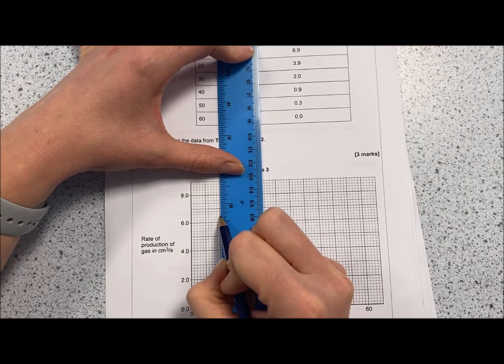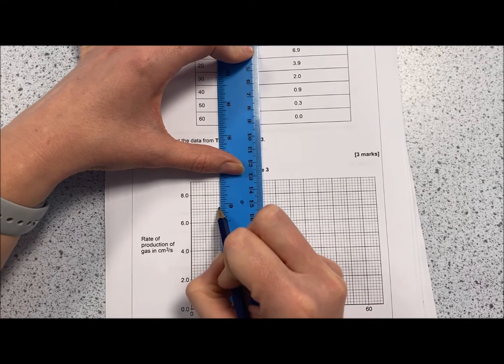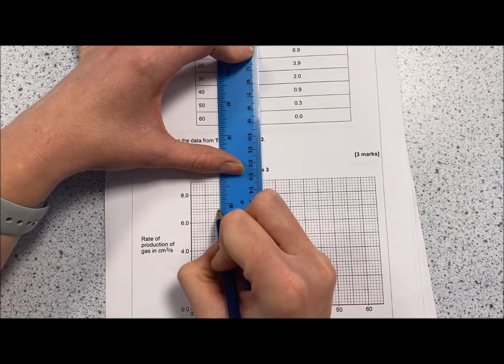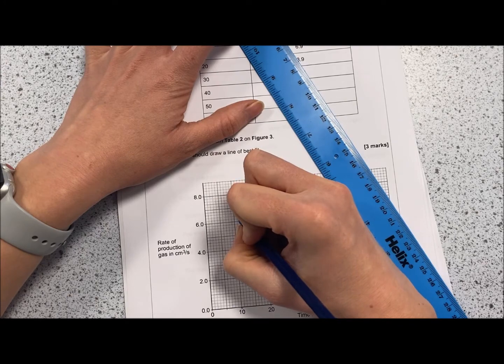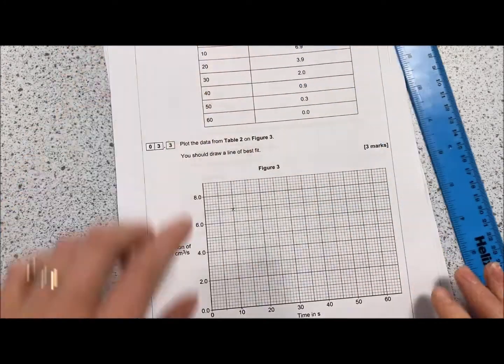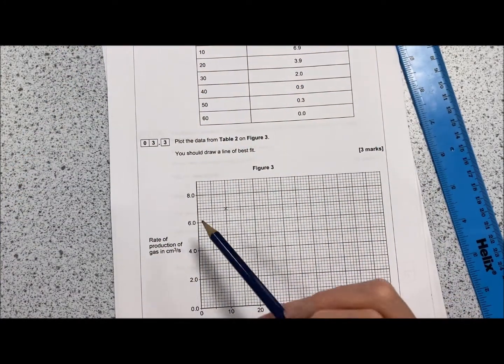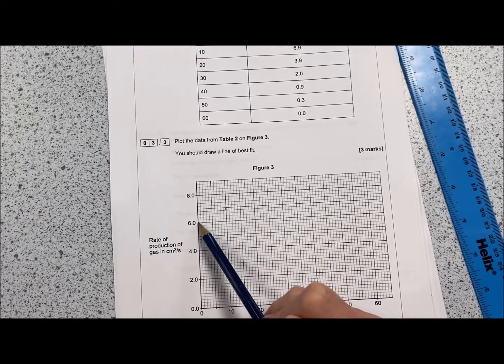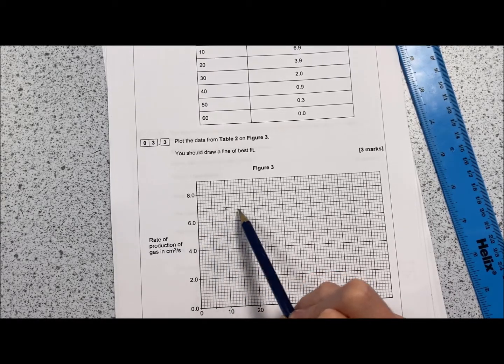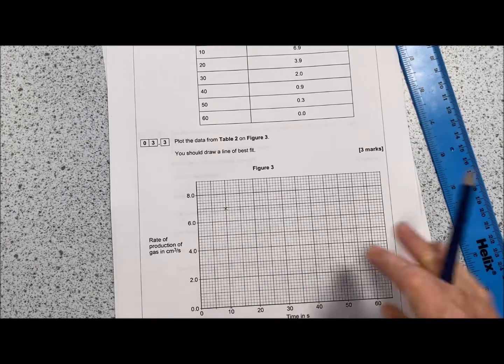I'm going 6.2, 4, 6, 8, 10. So I'm going to be in the middle of this square here. Okay, so I've been very specific. I know I have to be in the middle because it's 6.9. So each tiny square is worth 0.2. So I'm right in the middle and I'm on 10.